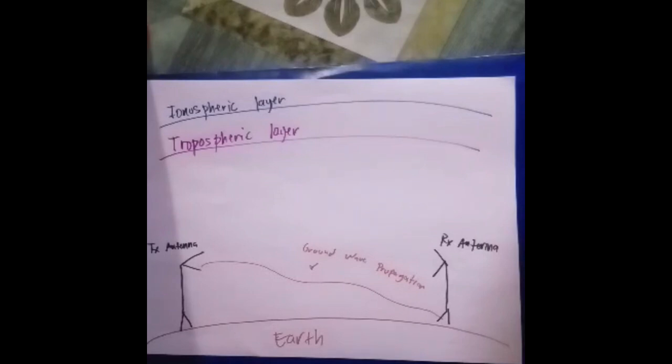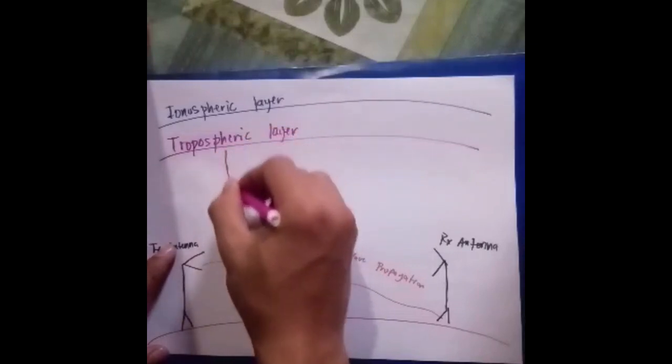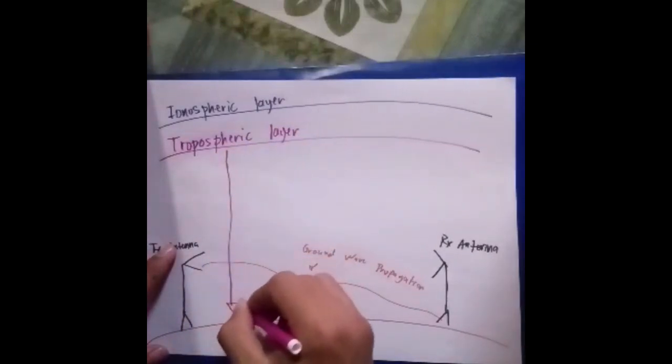Next is tropospheric propagation. The tropospheric layer is 16 kilometers above the Earth's surface.